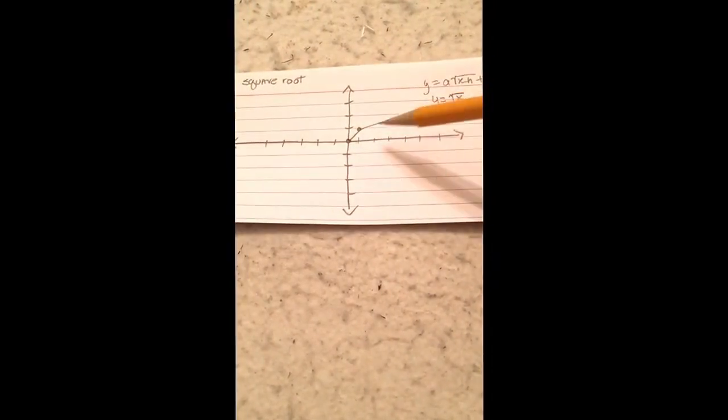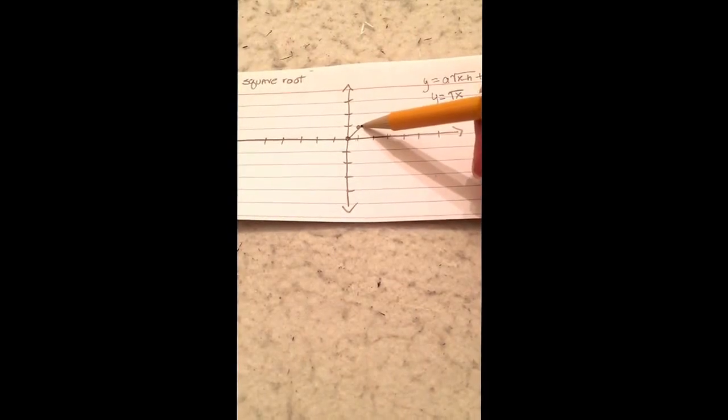The next one that we have is our square root function. Y equals a square root of x minus h, plus k. K is outside. But notice I'm going to graph y equals the square root of x. When I plug in 0, the square root of 0 is 0. When I plug in 1, the square root of 1 is still 1.